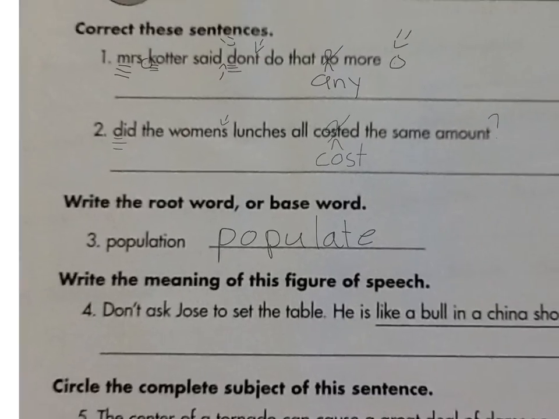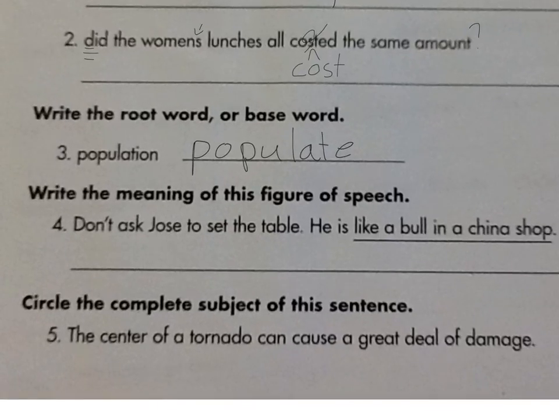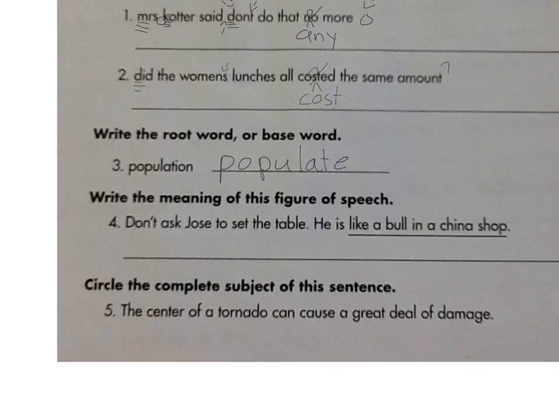Just like that. Number 4, write the meaning of this figure of speech. Don't ask Joe to set the table. He is like a bull in a china shop. So, we need to write the meaning of this figure of speech.